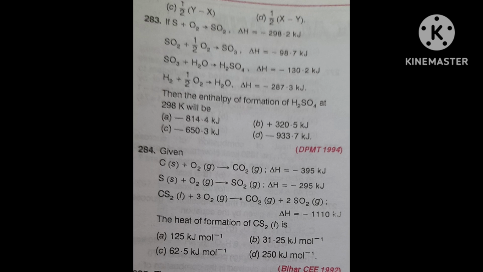H2 plus S plus 2O2, you will get H2SO4. After solving all the things, many terms will be cancelled, correct? Then in this way you can solve it, you will get the correct answer. And this question was asked in DPMT, correct? Only in mind you calculate fast.